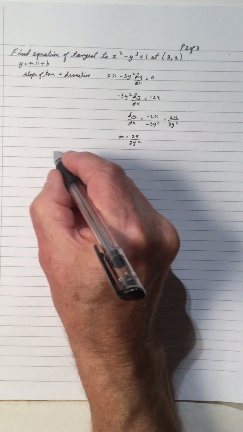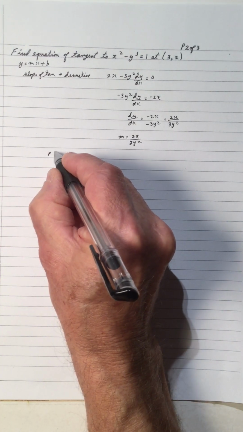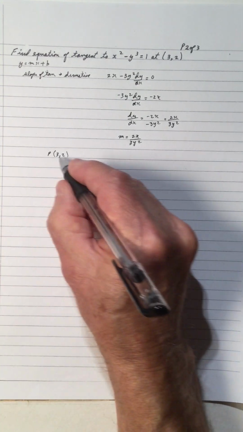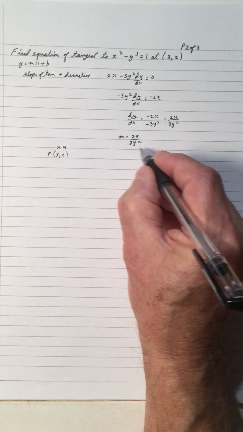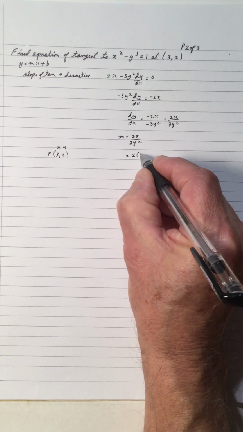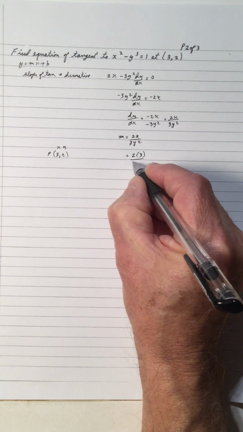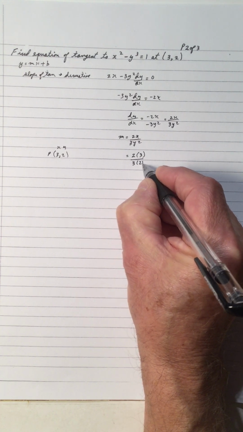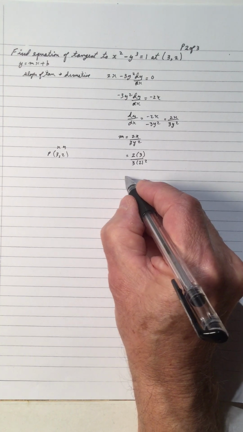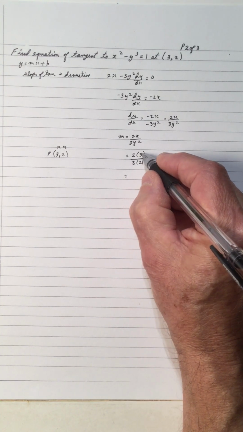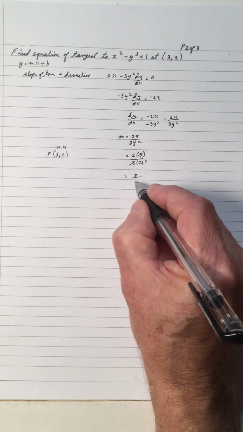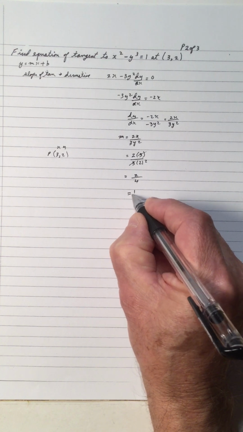But if we take it at the point, if the point is (3, 2), then we plug x is 3 and y is 2 into this slope. So it's 2 times 3 over 3 times 2 squared. When we simplify that, the 3's cancel out because they're a product. So that's 2 over 2 squared, which is 4, so that's 1/2.